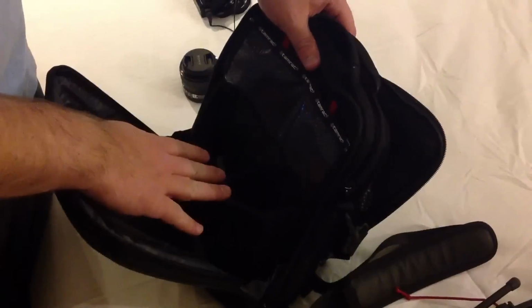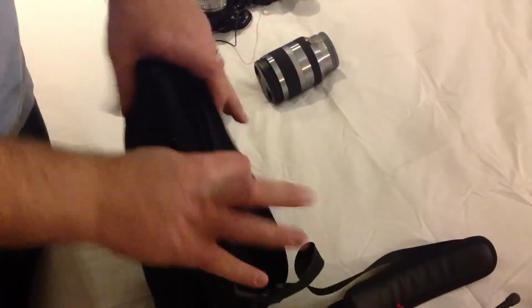The camera fits perfectly in this, stays nice and secure, and I literally can carry everything in one bag. Without this bag, everything we just did would not have been able to fit in a single bag.